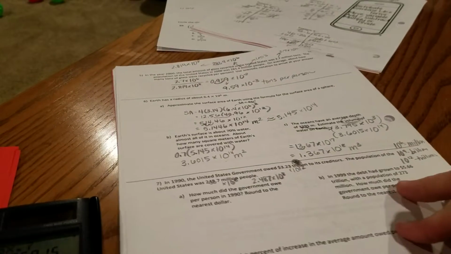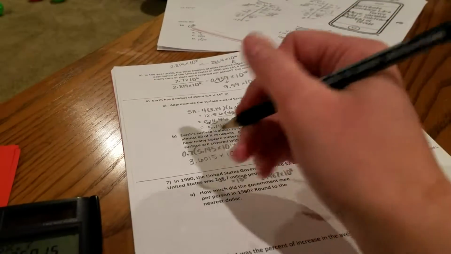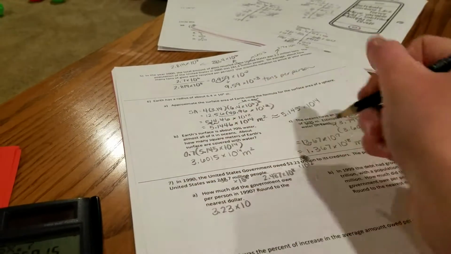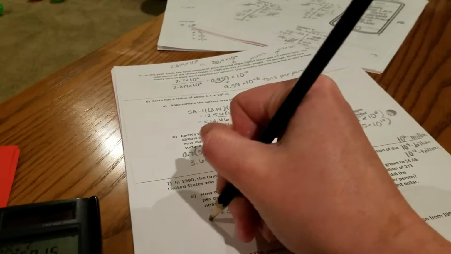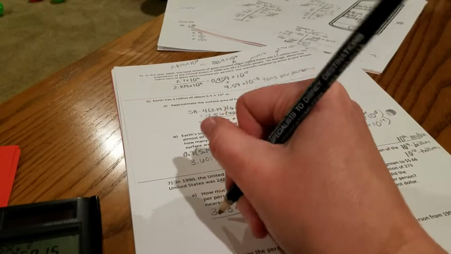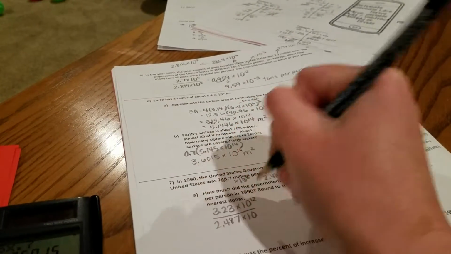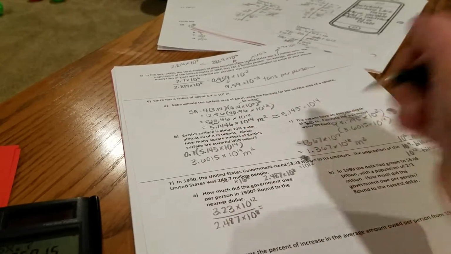How much did the government owe per person? We had 3.23 times 10 to the 12th. So money per person, divided by 2.487 times 10 to the 8th.